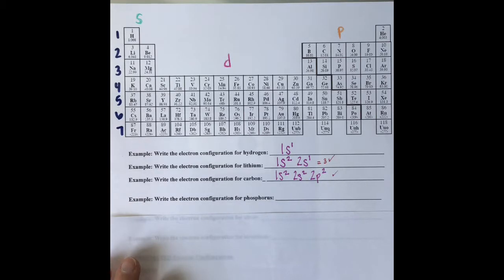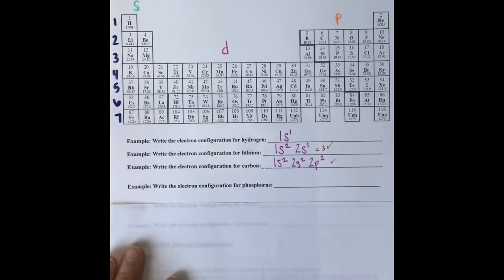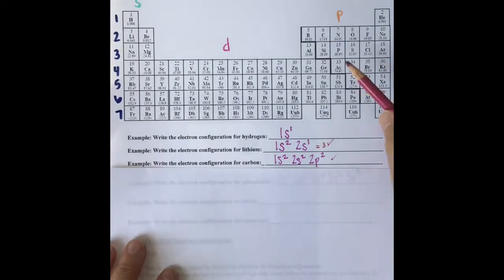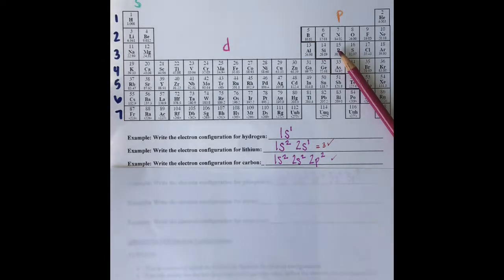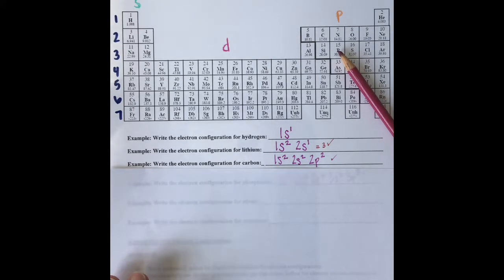I want you to try phosphorus on your own and see how far you can get, and then come back here and check your answer. Okay, I always like to know where I'm going. We're going to phosphorus, and let's try to say these together. You can even say them out loud as you're probably writing this in your room by yourself. I think this really helps you get the rhythm in your mind.